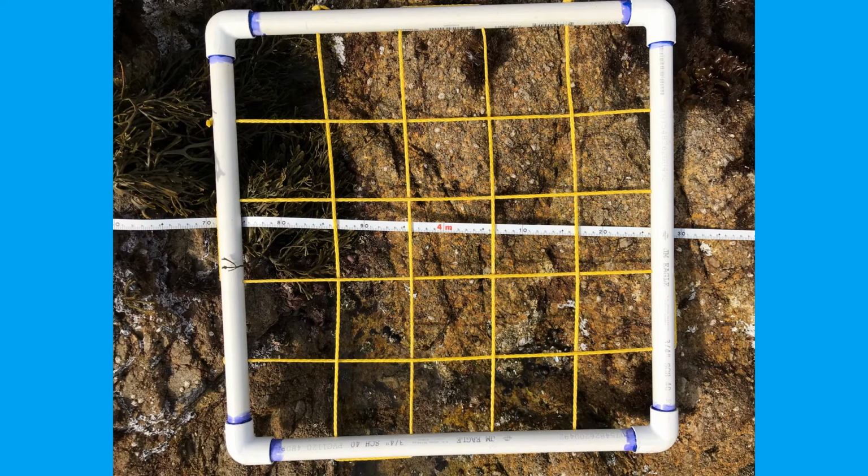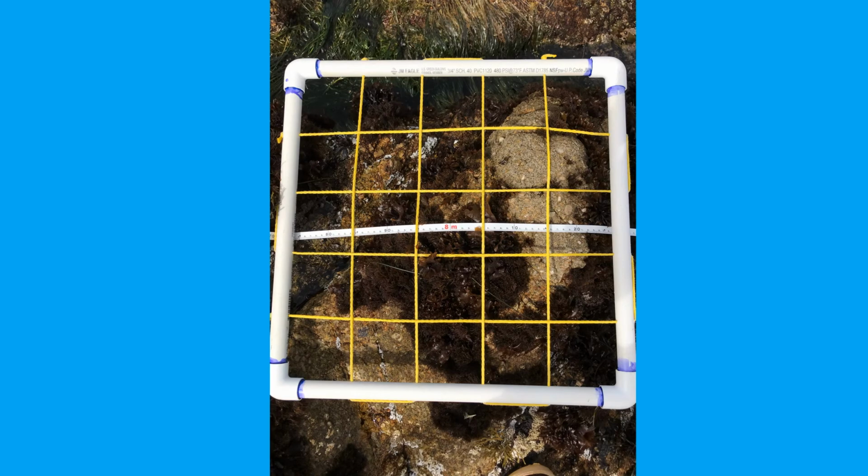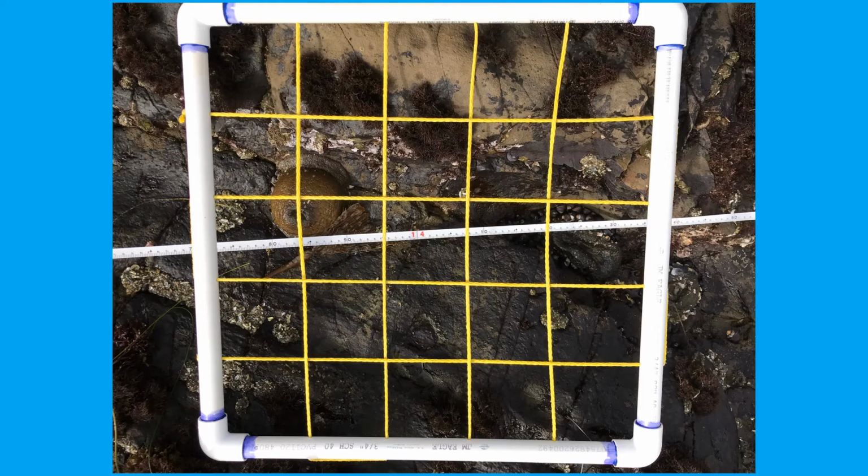Quadrats are usually square in shape, but also can be rectangular, circular, or irregular depending on what kind of data scientists need to collect. For the Limpets Rocky Intertidal program, we place quadrats over a transect line at different intervals depending on the length of the transect. These transects extend from the splash zone to the low zone area of the intertidal.